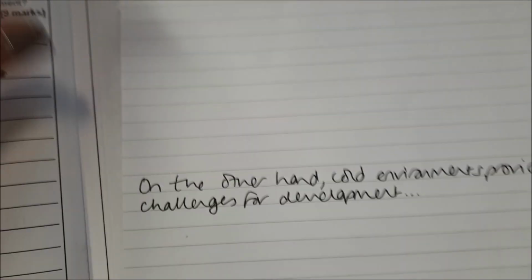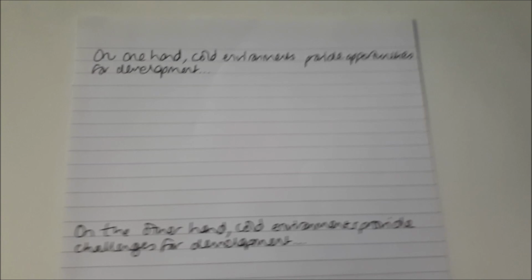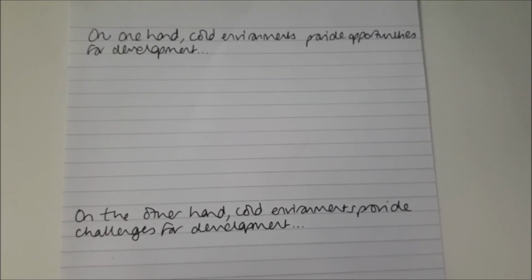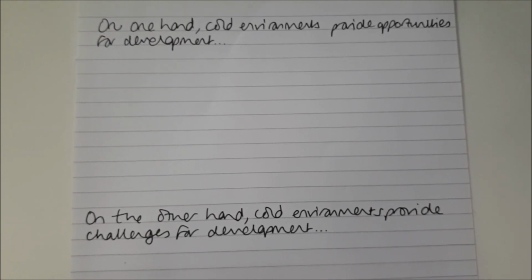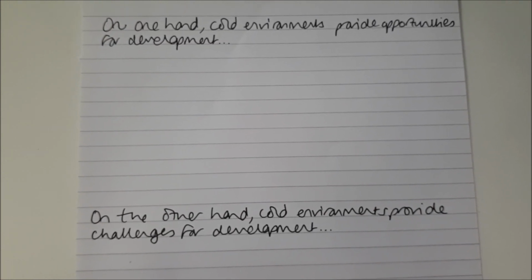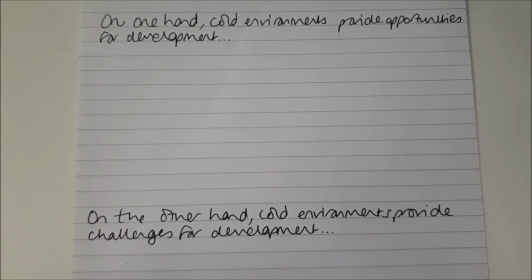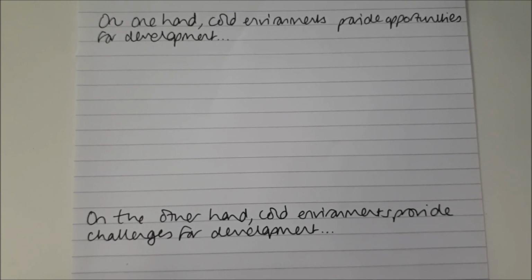Now we're going to go onto a separate piece of paper to look at this question. I've split it up like this to help us with our 9-mark answer technique. In a question like this, you are going to be asked to evaluate something. So it could be a to what extent question, or it could ask you a question where there are 2 sides, which is like this one.